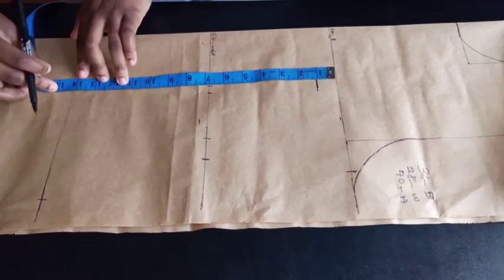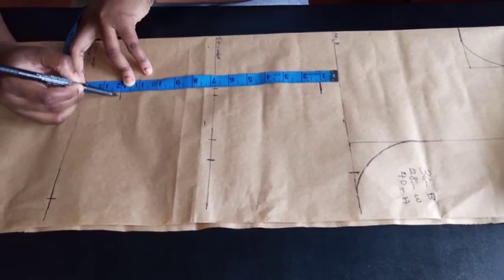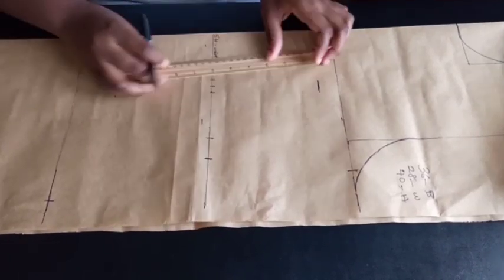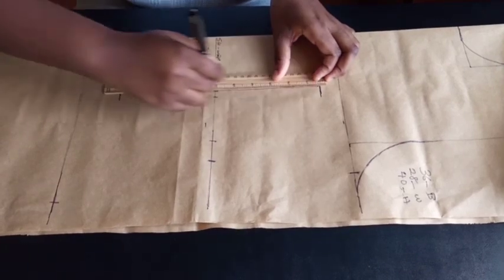On the hip line, you're going to stop 2 inches before that. So my hip line is at 14 on this tape, but I'm going to stop 2 inches before that, which is on this 12. And then you're going to connect it on a straight line here, this way, go up this way, and then go down this way.